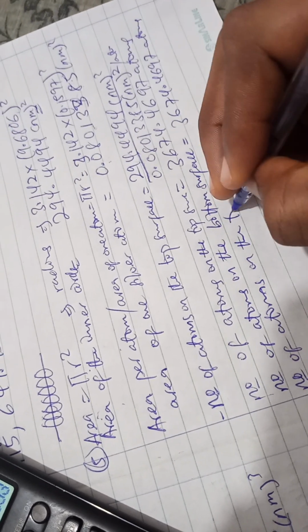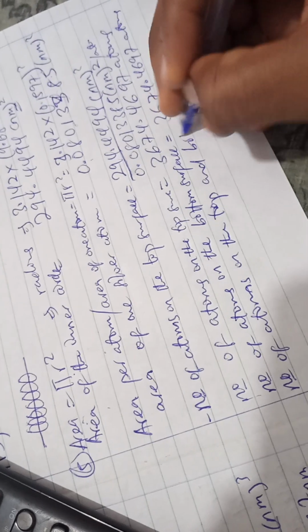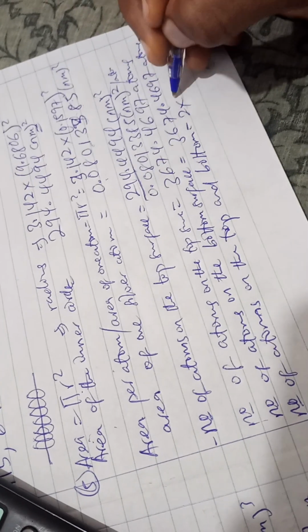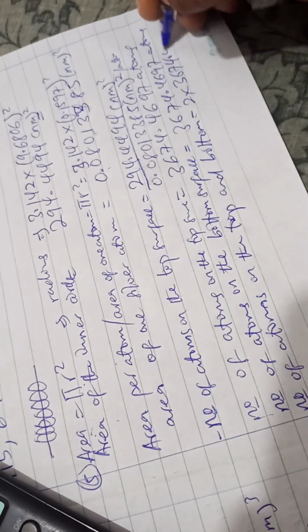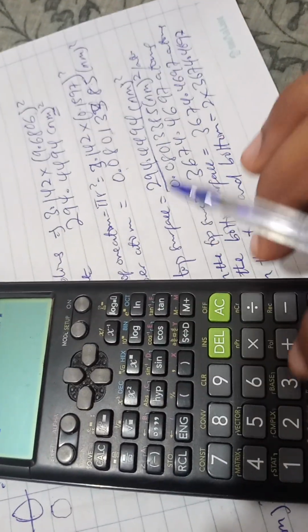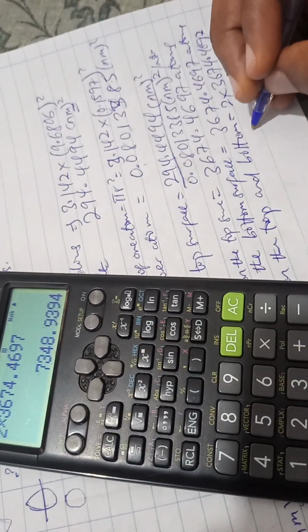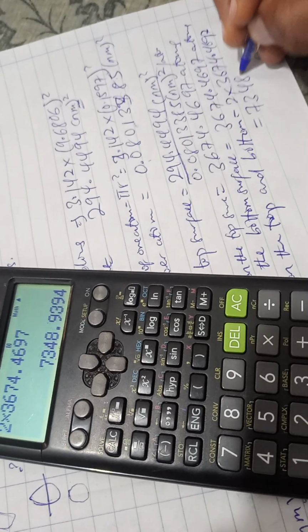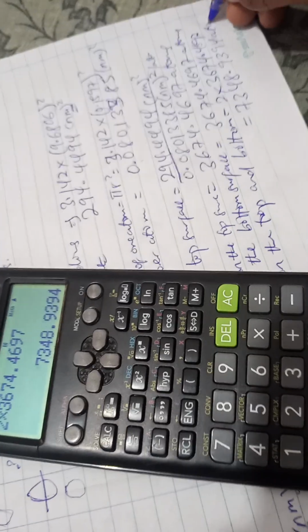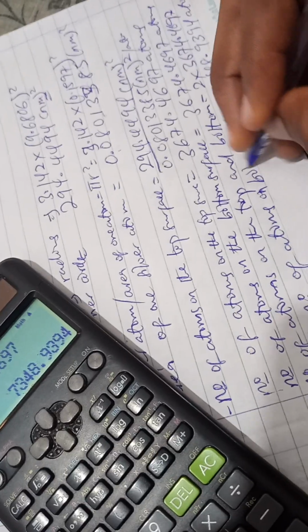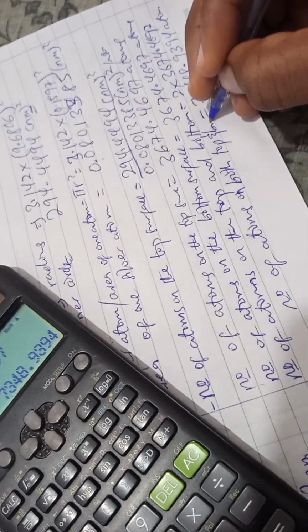So if we want to find the number of atoms on the top and bottom, we just multiply the number of atoms on the top by 2. So 2 times 3674.4697 will give us 7348.9394 atoms. So this is the number of atoms on both top and bottom, however you want to call it. So there it is, right? Okay.